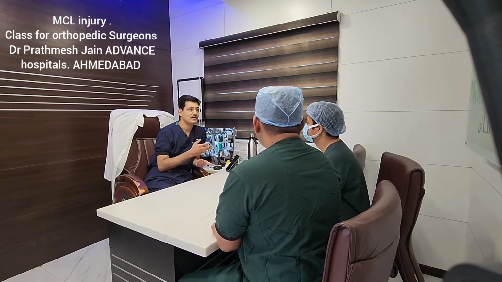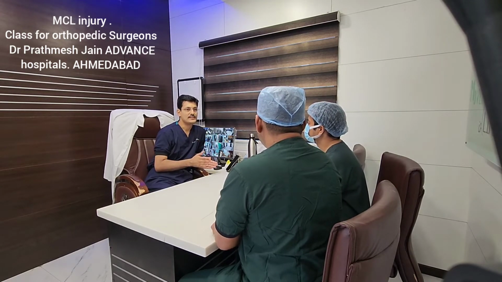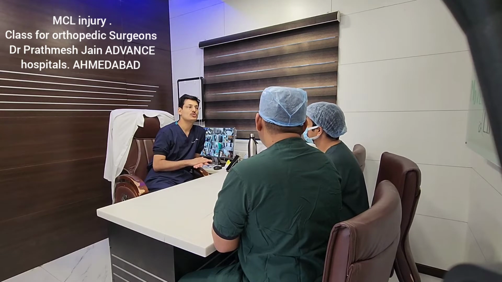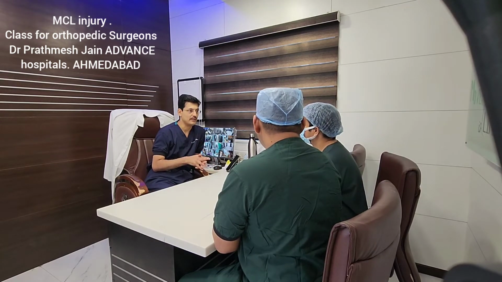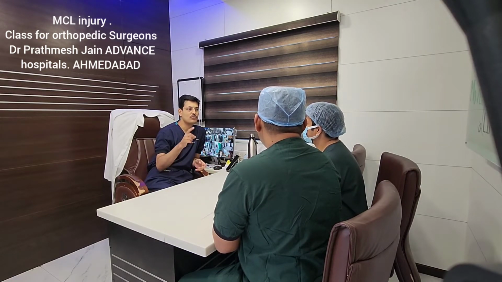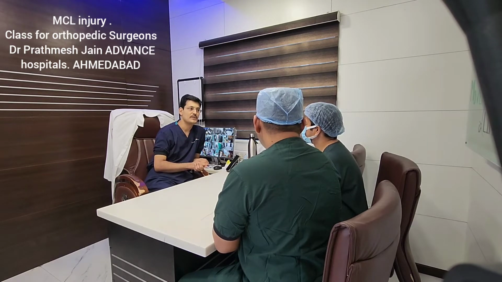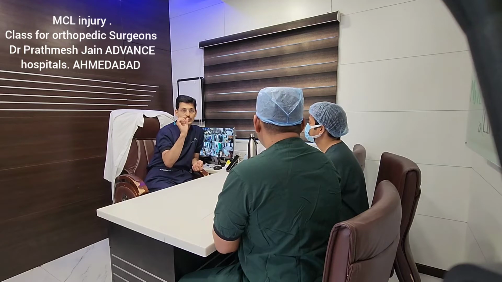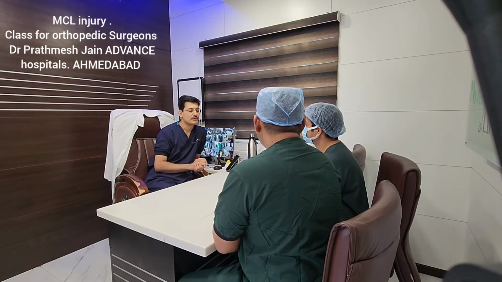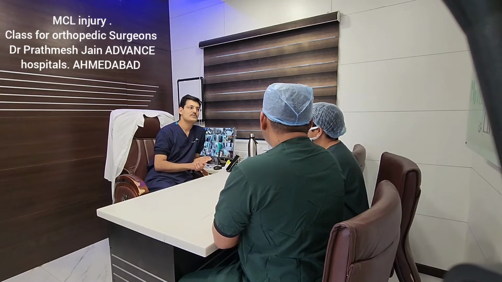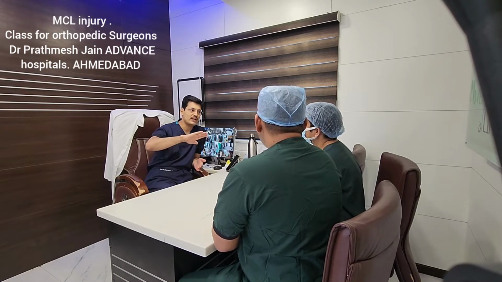ACL, PCL, MCL and LCL, the medial sided ligament, the MCL, is the flattest and widest ligament. If you see the ACL, it's a round, sort of oval ligament. The PCL also is a broad, sort of round ligament. The LCL is also a rod-like structure. As compared to them, the MCL on the medial side is a flat ligament.